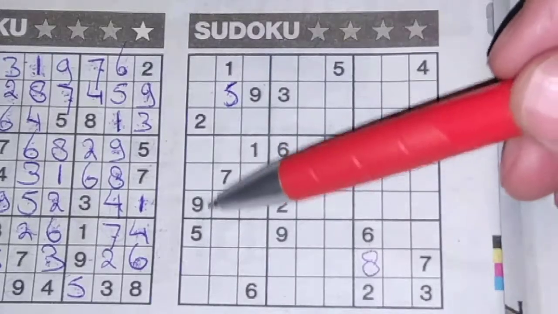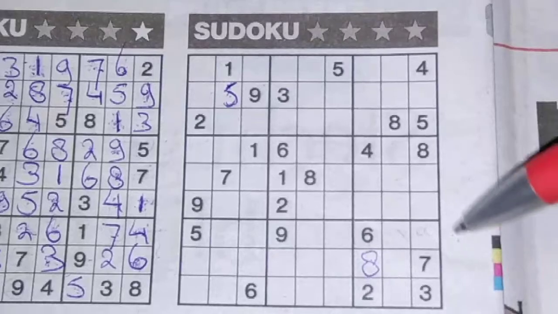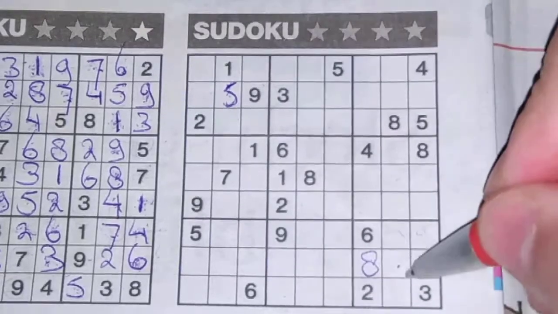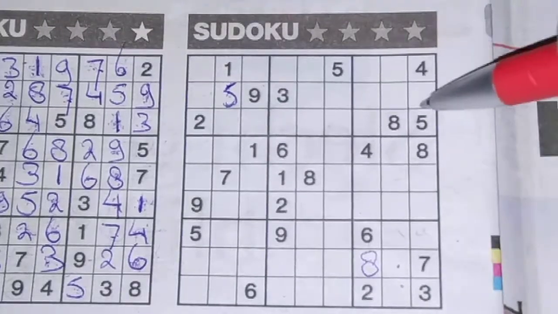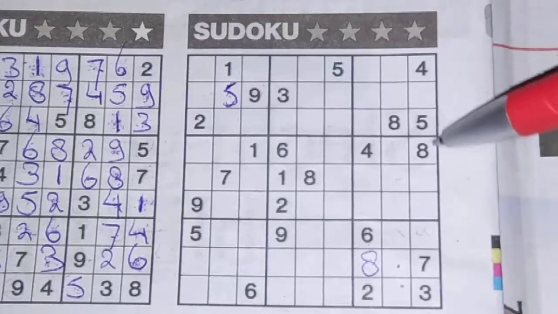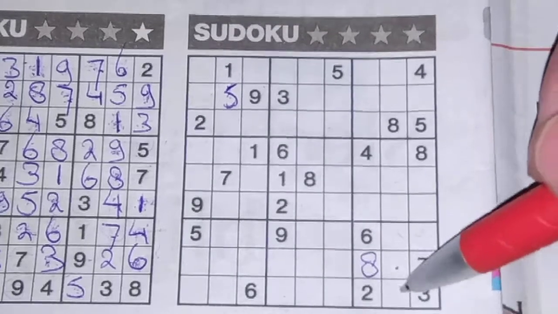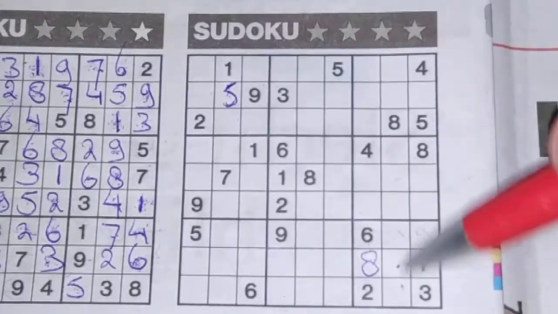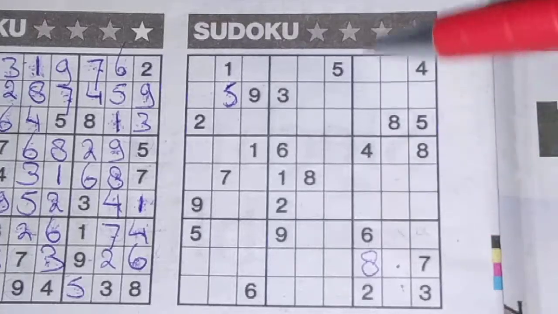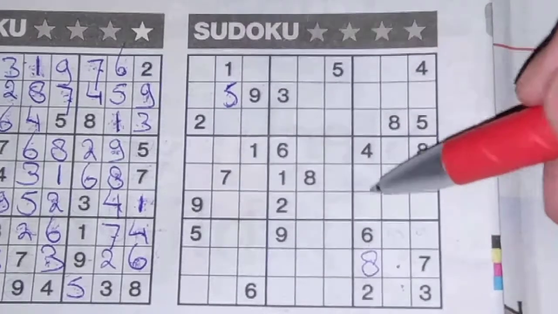One of the missing numbers is a 5. I see here 5. So no 5 in these 2 boxes. So the 5 could be here or there. We have a 5 in this column, in the last column. In the column next, we have a 5 in one of those 2 boxes. So this column, the only 2 places for the 5 should be here or there.